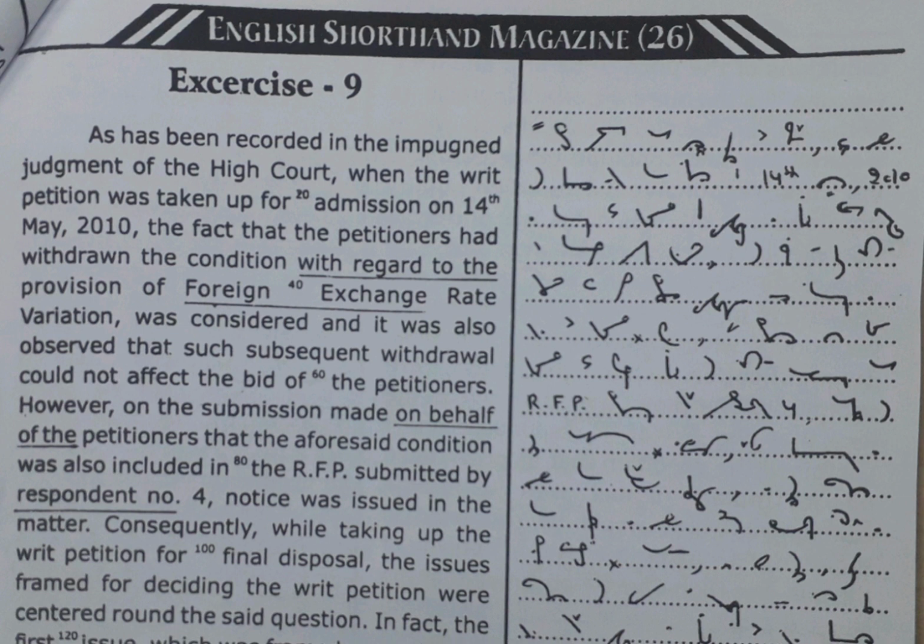As has been recorded in the impugned judgment of the High Court, when the writ petition was taken up for admission on 14th May 2010, the fact that the petitioners had withdrawn the condition with regard to the provision of foreign exchange rate variation was considered, and it was also observed that such subsequent withdrawal could not affect the bid of the petitioners.